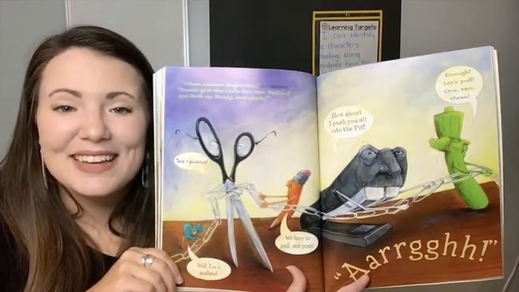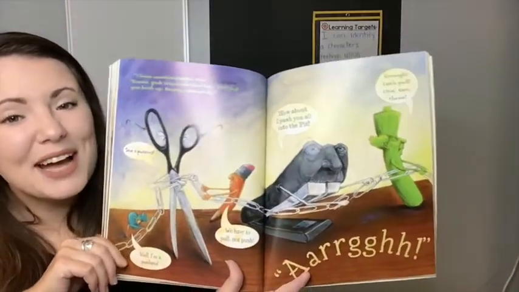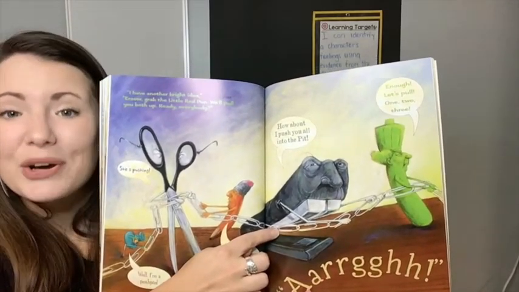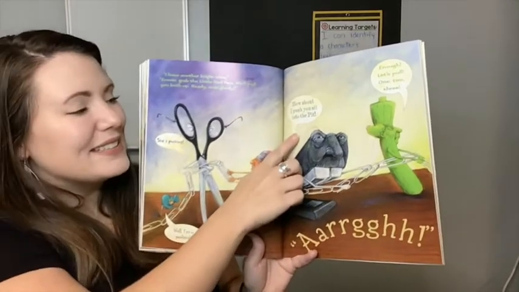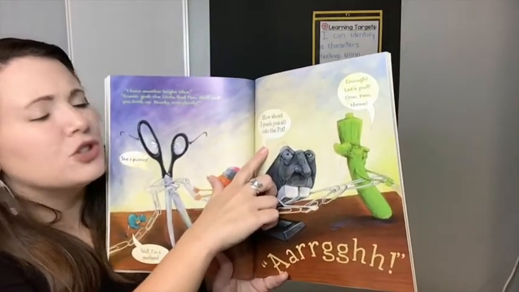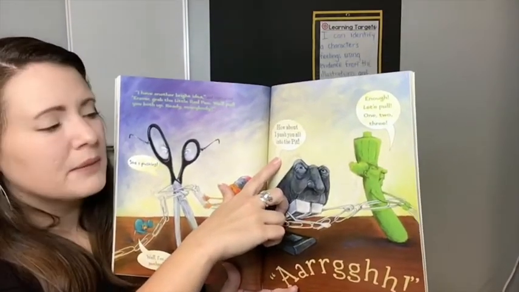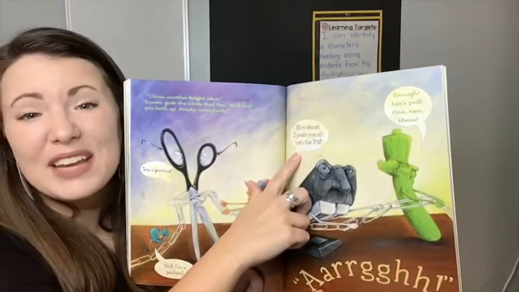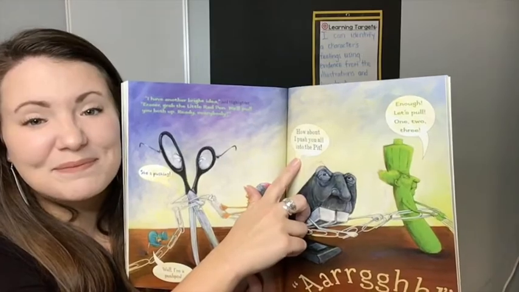That's right. Stapler is sometimes kind of grouchy, right? I know that he's grouchy because he's saying, how about I push you all into the pit? This is my evidence. I know that he's feeling kind of grouchy.